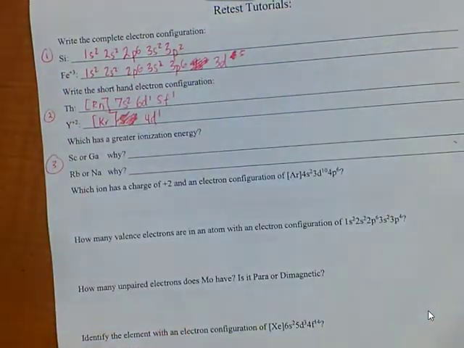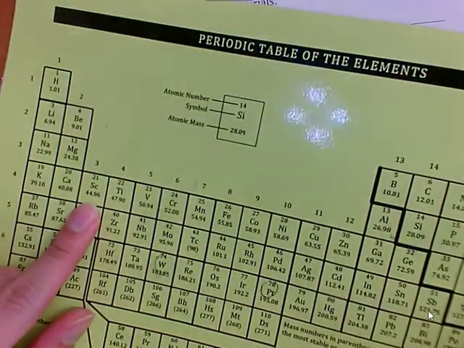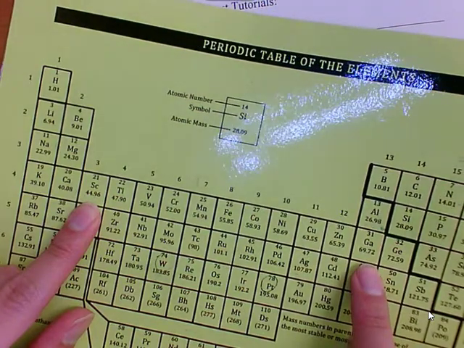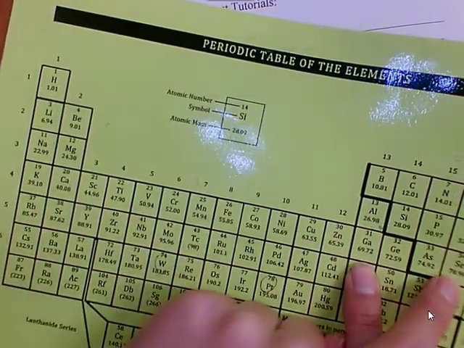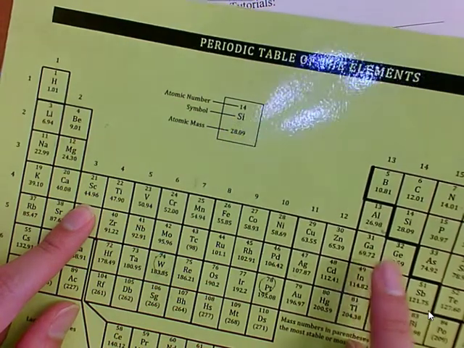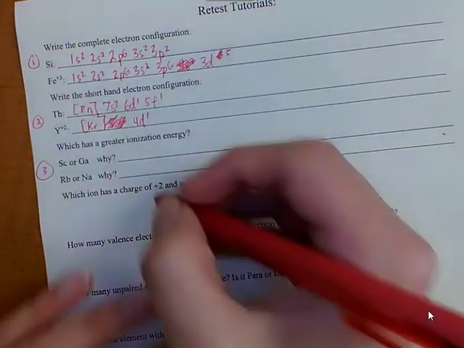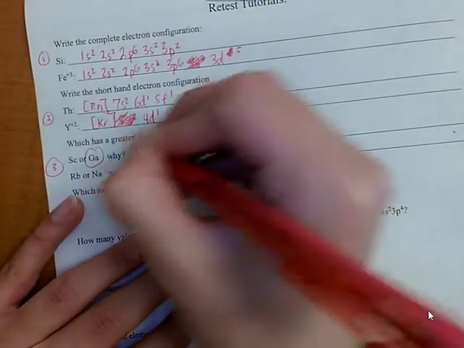Okay, number 3. Which has a greater ionization energy, Sc or Ga? So let's find Sc, which is here, and Ga, which is over here. Okay, so they're on the same period. So what is different about Sc and Ga? Ga has more protons. Since they're on the same energy level, Ga has more protons, so Ga.